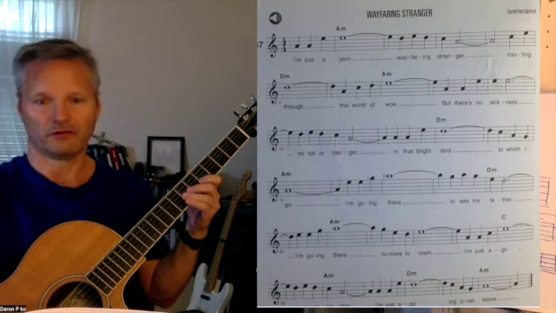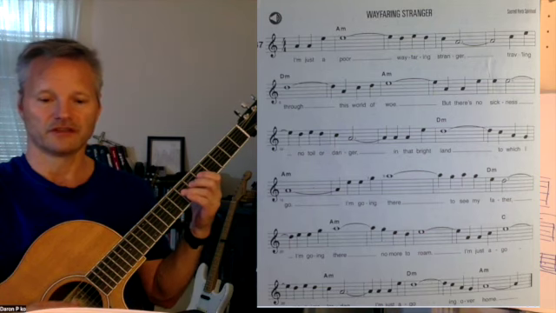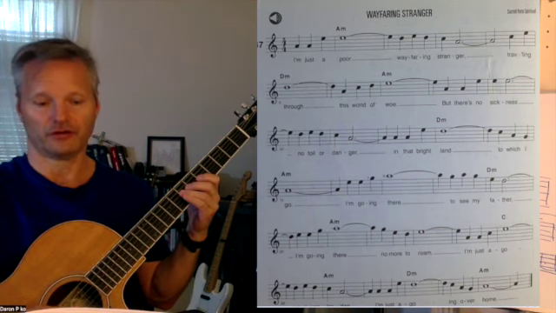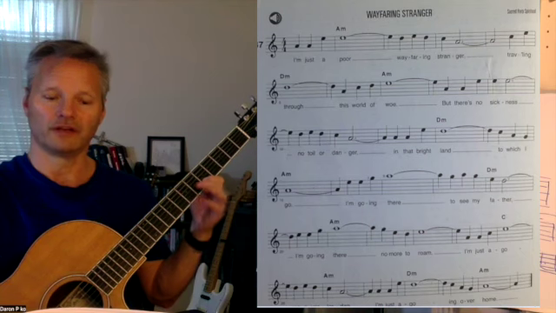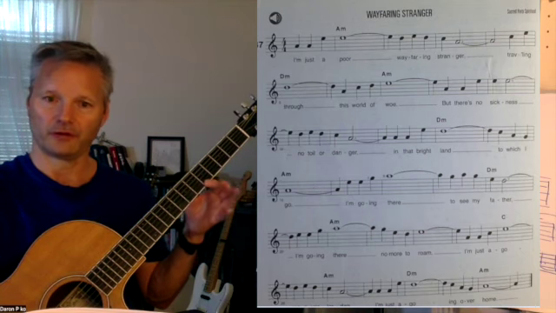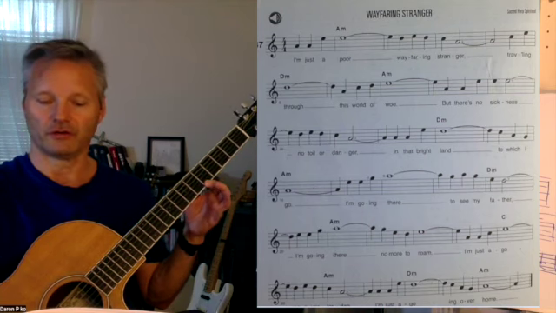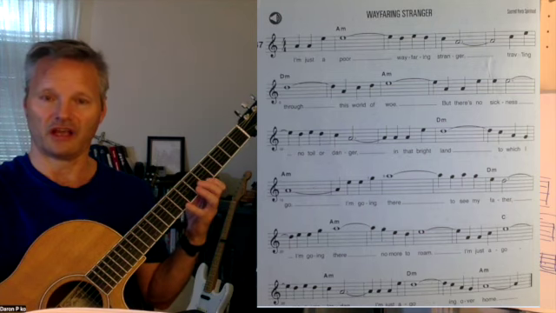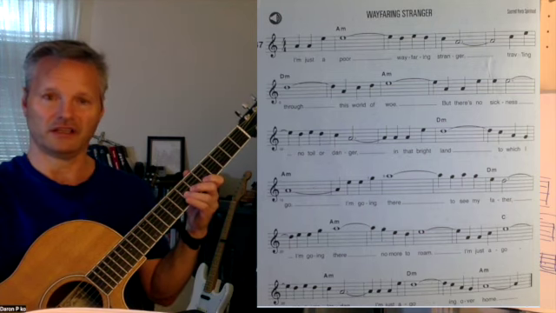There's your flat 7, G. Here's your G up high. G, A, G, E, D.